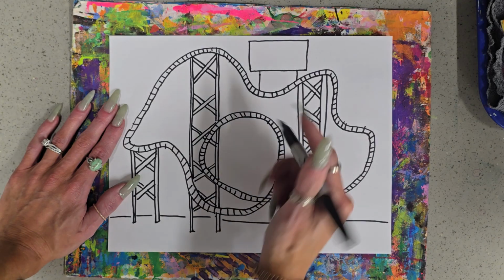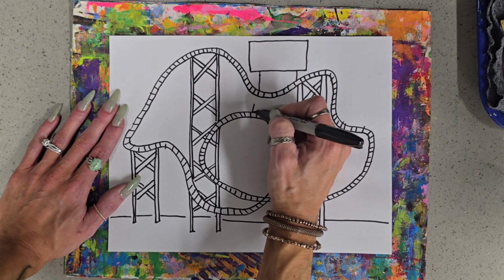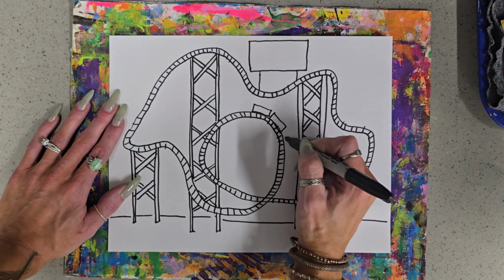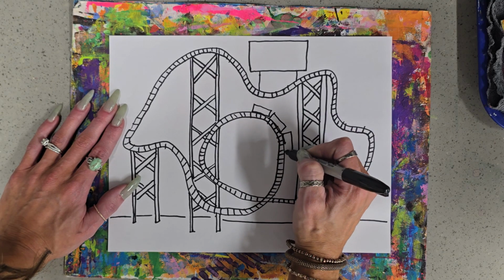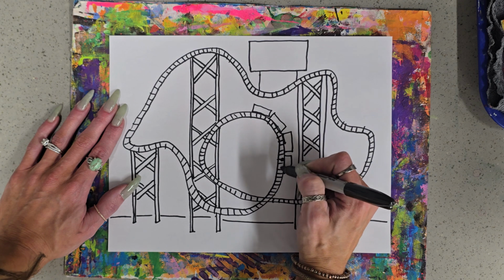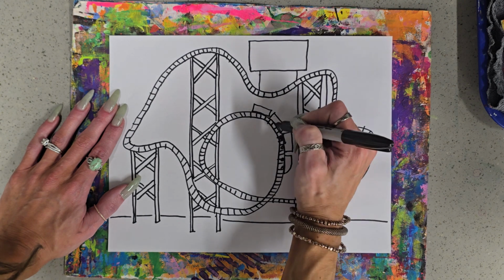Let's put them right here on the curve. I'm going to draw some rectangles to look like the little roller coaster cart. A couple over here. Maybe I'll add 4 or so. Here's the front of it. And some little wheels so it looks like it's on the track.